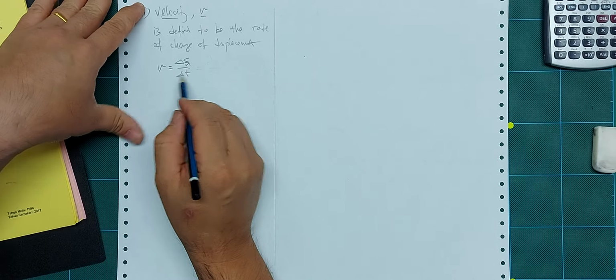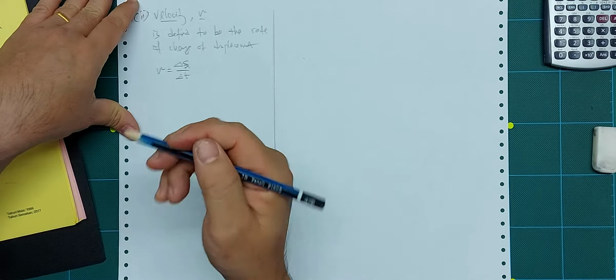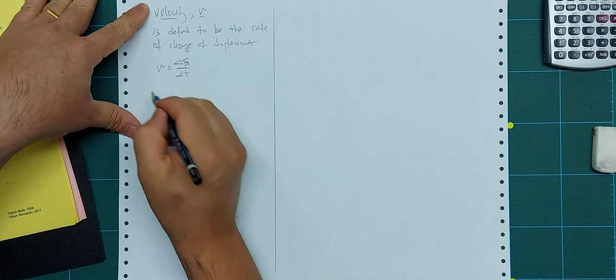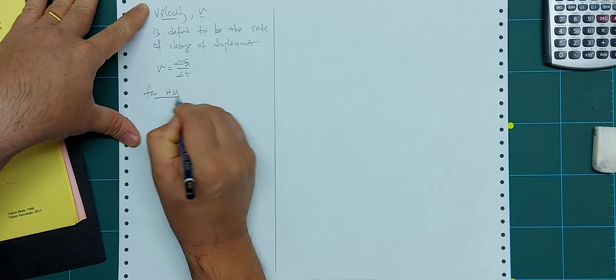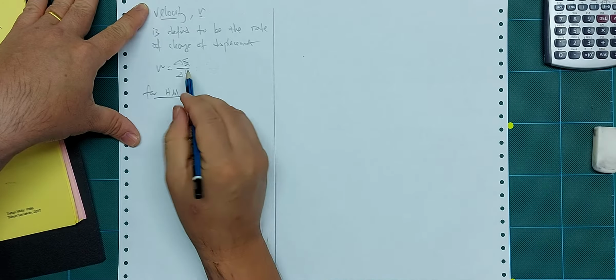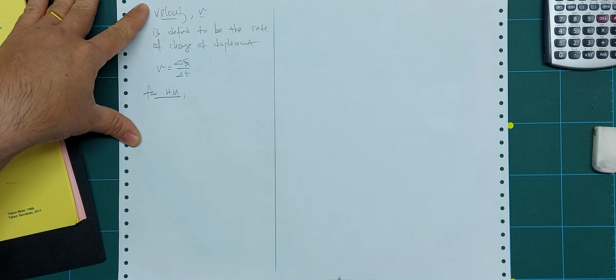But this one still depends on whether you are horizontal or vertical. Let's say you are in a horizontal motion. For horizontal motion, your change delta S is x2 minus x1.